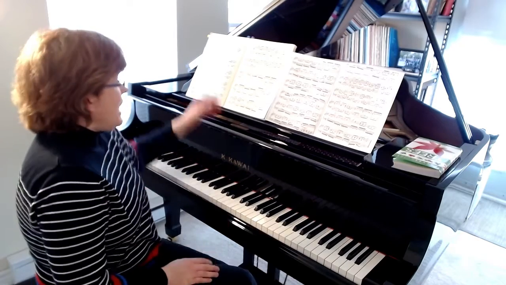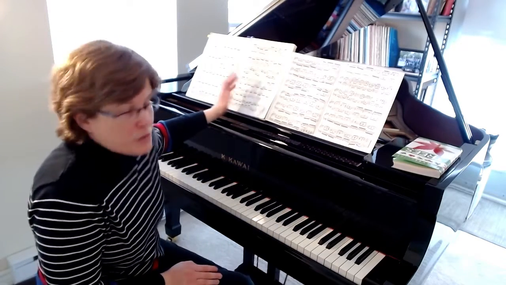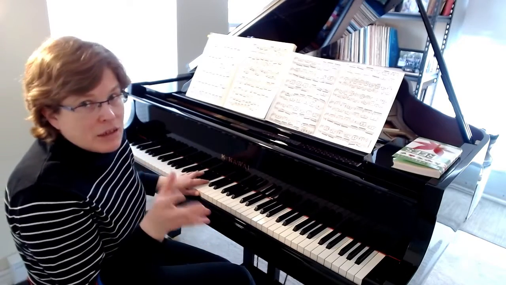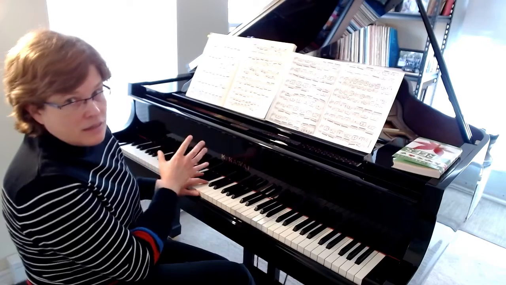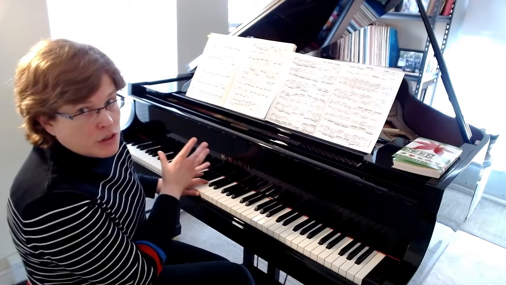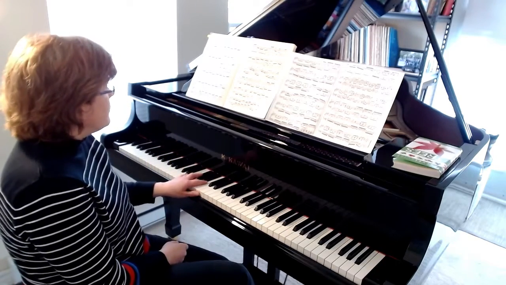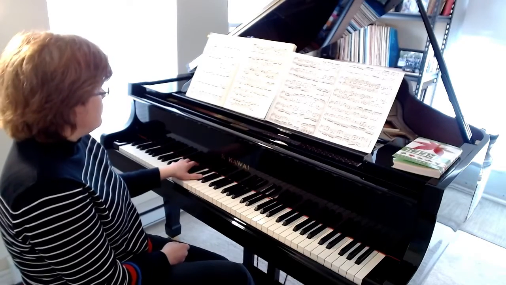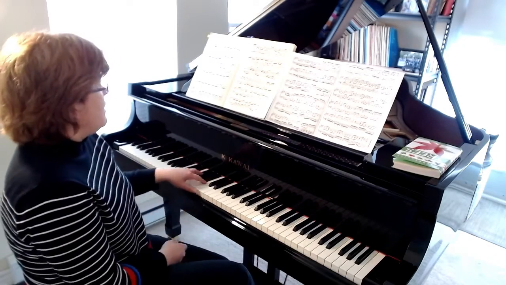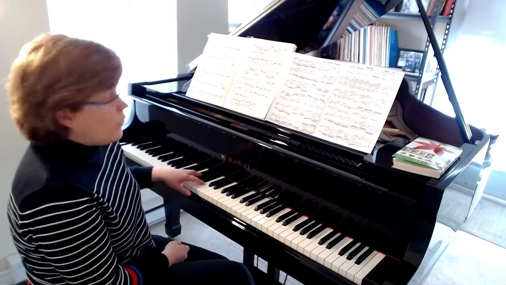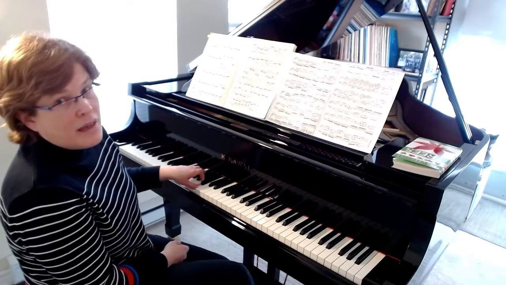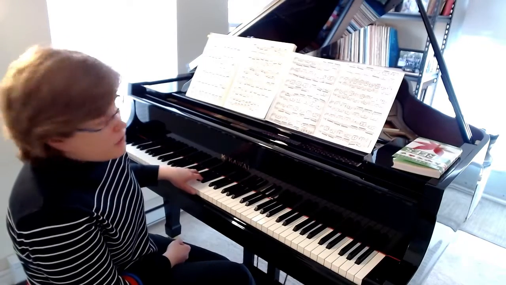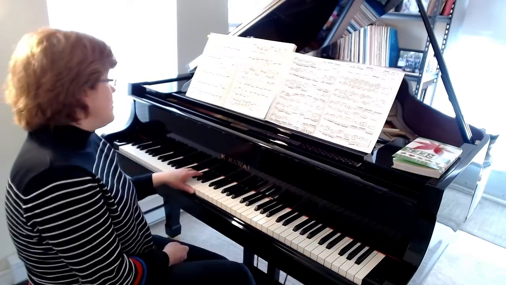And we get this in the prelude. They're different intervals, mind you, but it's nearly the same. The intervals are a little larger in the prelude. So we get an ascending fourth followed by a descending fifth. Ascending fourth, descending fifth.